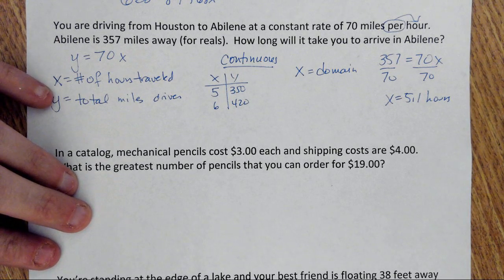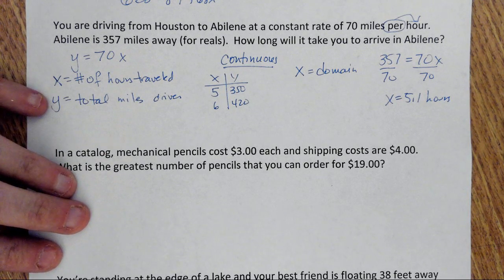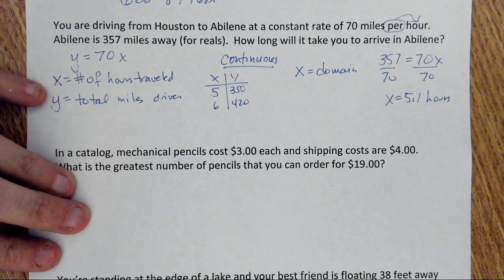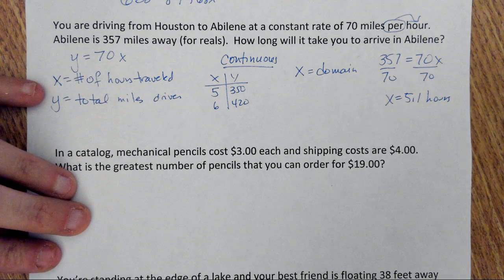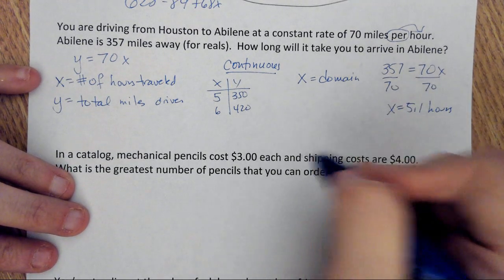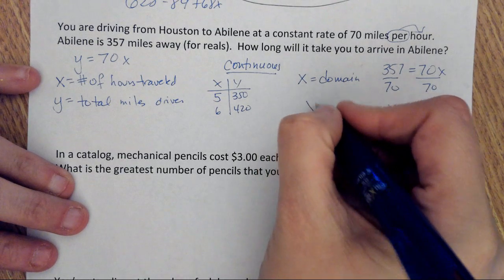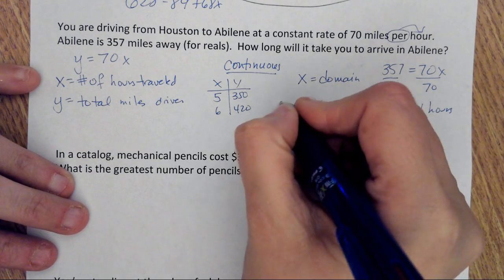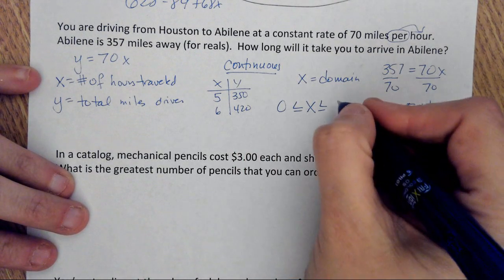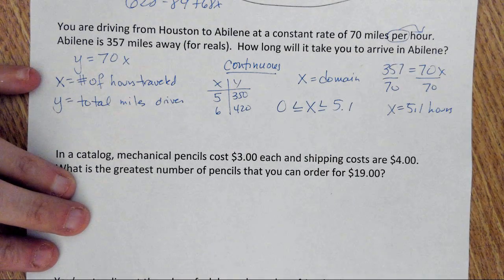So if I drive at a constant speed of 70 miles an hour, which, sad to say, I won't, because there's a billion little towns between Houston and Abilene, it would take me 5.1 hours, but it'll probably take closer to 6.5. It's going to be so boring. Okay, so my domain is all x values between 0 and 5.1 hours.